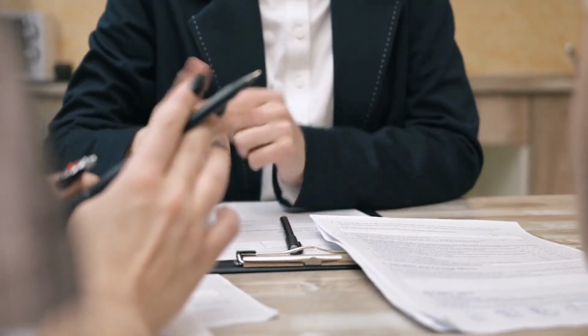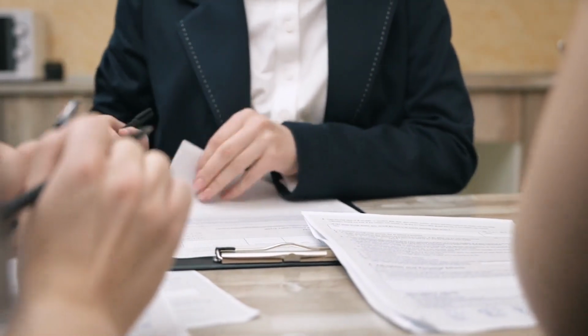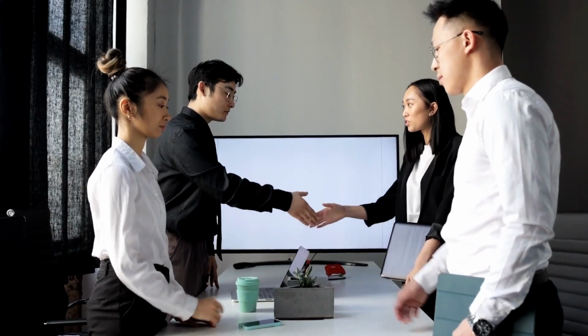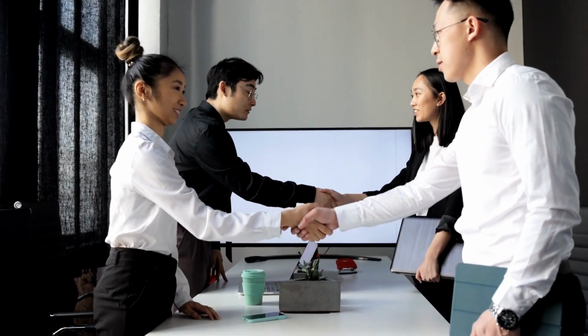Tax considerations play a significant role in equity allocation. Founders and early employees should be aware of the Section 83(b) election, which allows them to pay taxes on stock ownership upfront, potentially reducing long-term tax liabilities. It's crucial to consult with a tax professional to navigate these complexities.